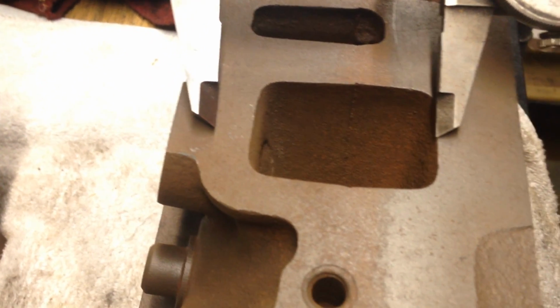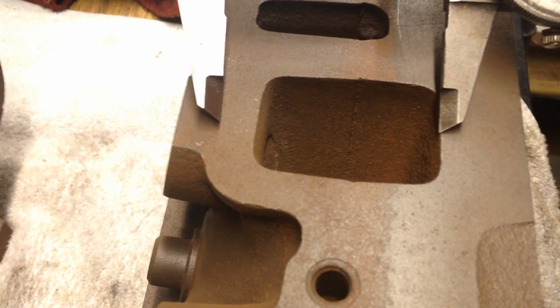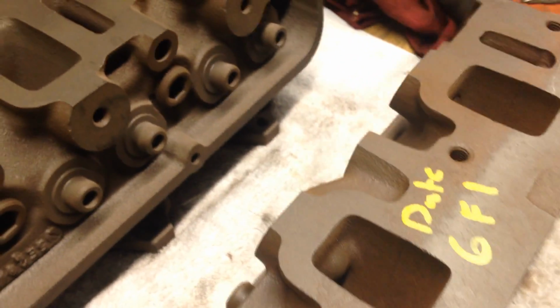So when you're looking for these 390 heads, you definitely want to find the medium riser heads. And there's specific casting numbers, but you kind of got to check this because, like I said, this is a C6AE-U head with this small port.